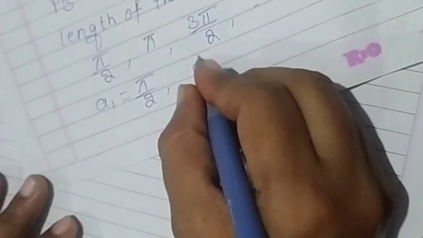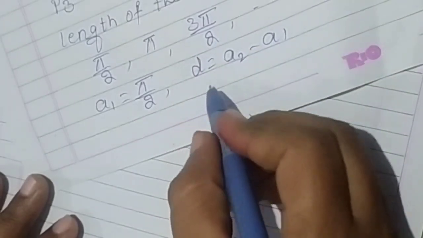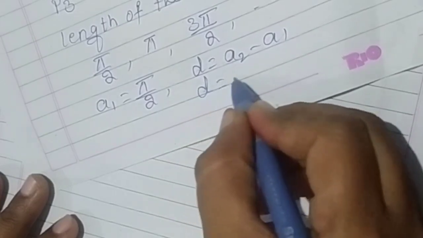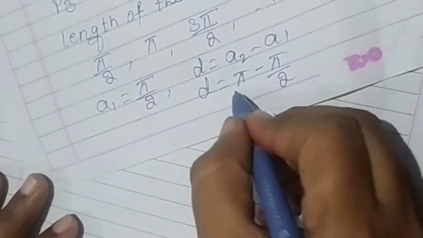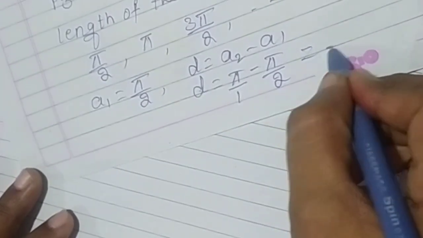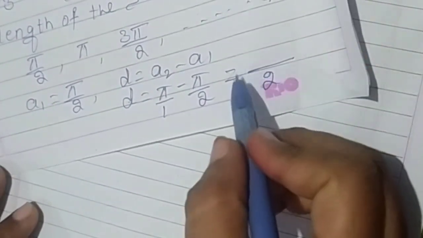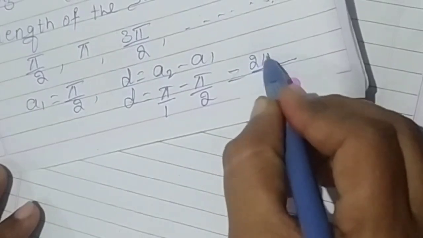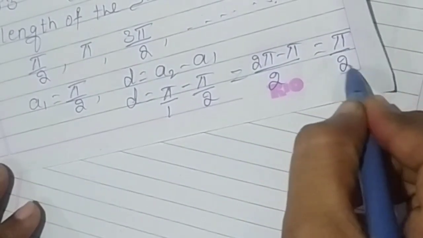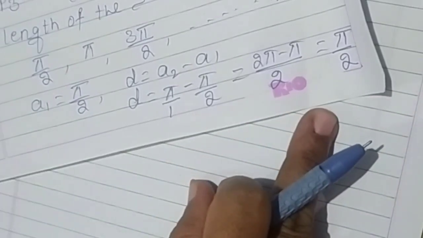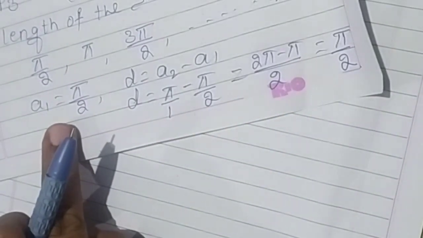Common difference d is equal to a2 minus a1. So what is the d? d is equal to a2, that is pi minus pi by 2. So when we take LCM, 2 is the LCM. So now what we will do? 2 pi minus pi, you will get pi by 2 itself. So even the common difference is pi by 2, and the first term is also pi by 2.